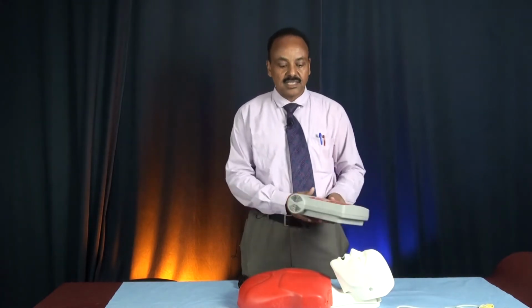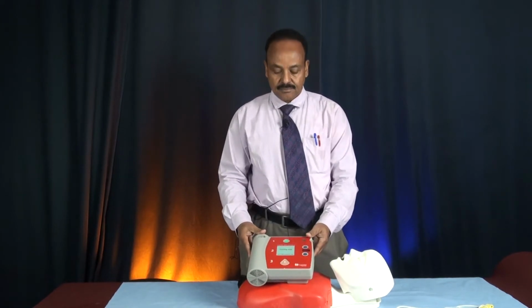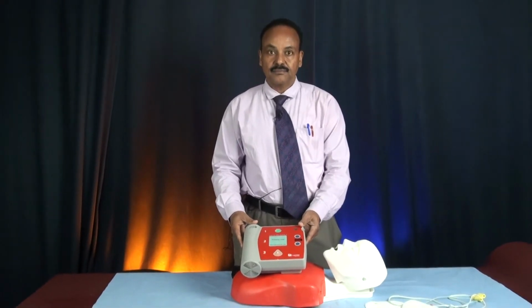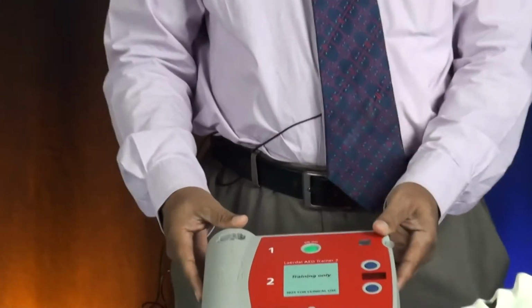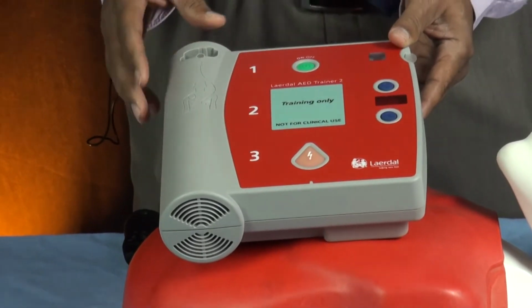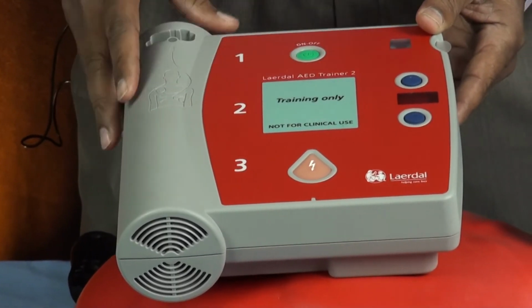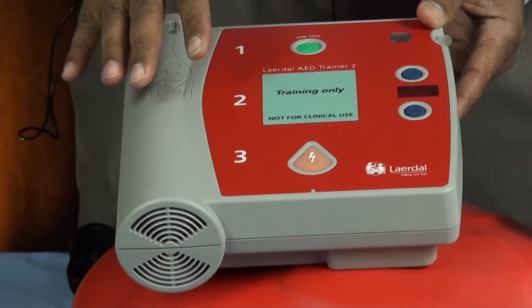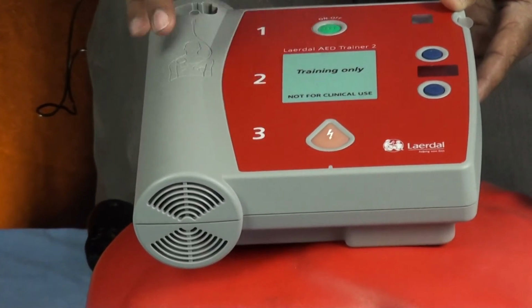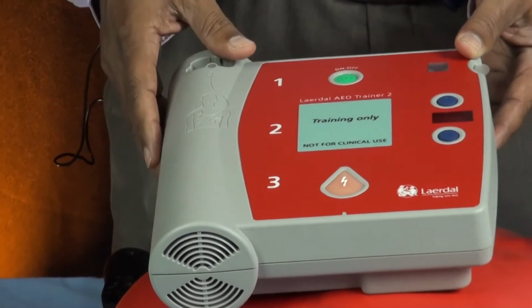Here, this is the AED machine. There are different types and different shapes, but most of them work with a battery, and some of them you need to connect to electric power.